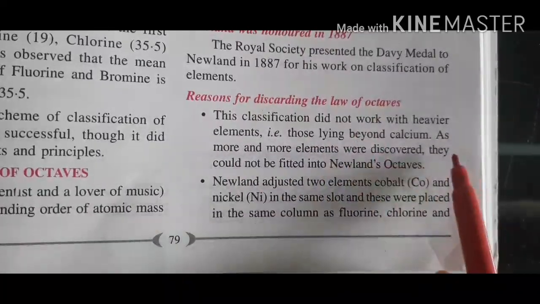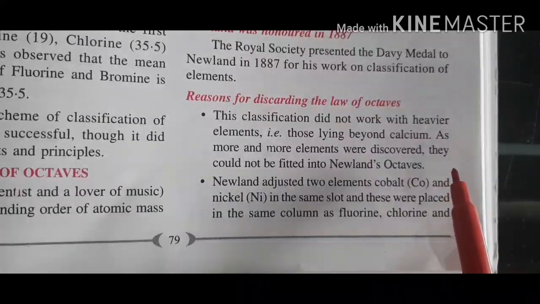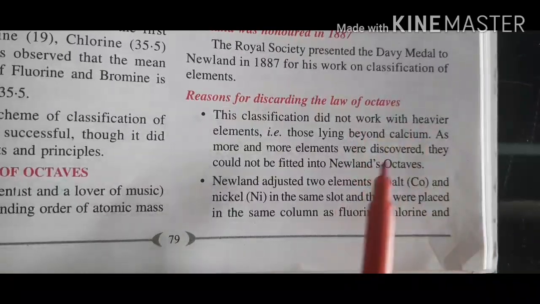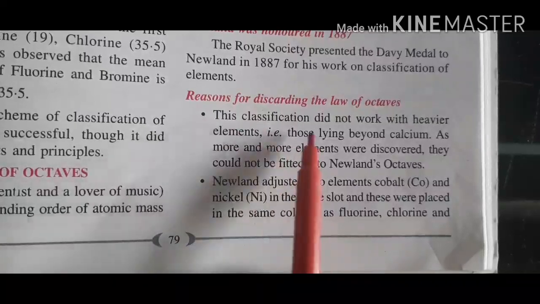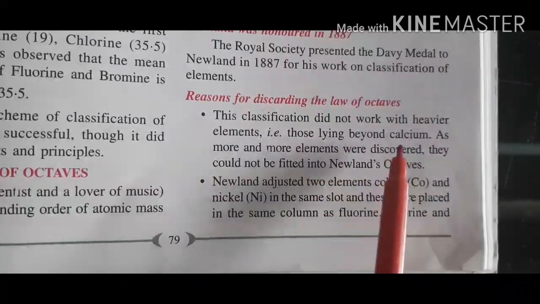Elements after calcium could not fit in Newlands' classification.